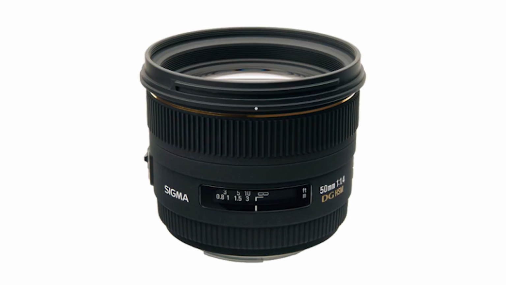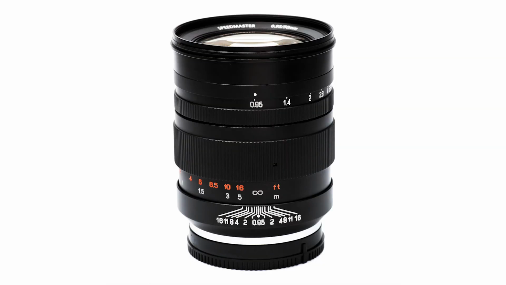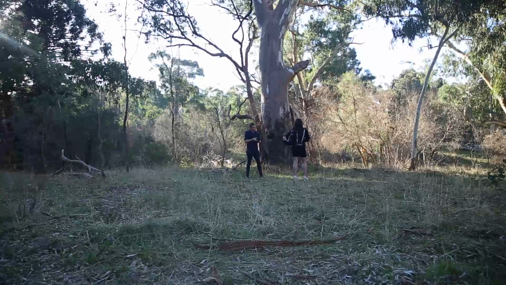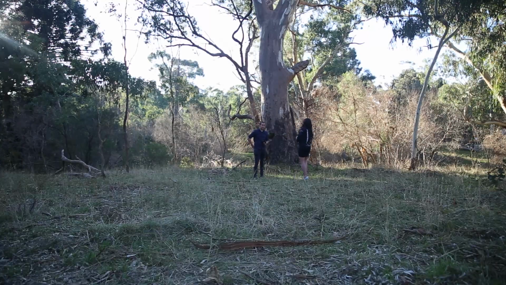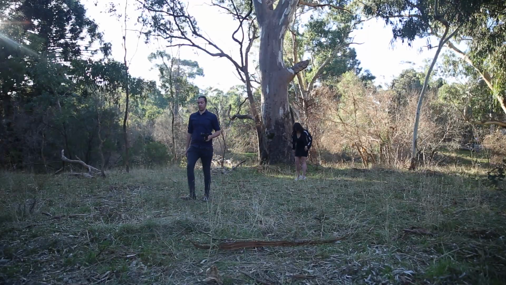Some lenses even go down to 1.2 and even lower than that sometimes. Some of the old Leica lenses and Mitakon lenses these days go down to a whopping f0.95. But for this shoot, f2 was low enough for me to really blow out the background completely and draw focus completely to my subject, which was Kayla.